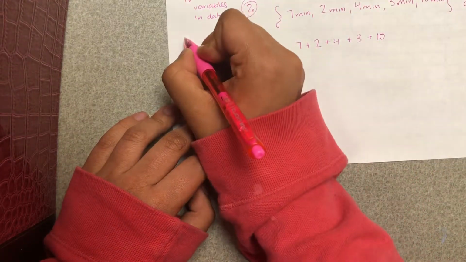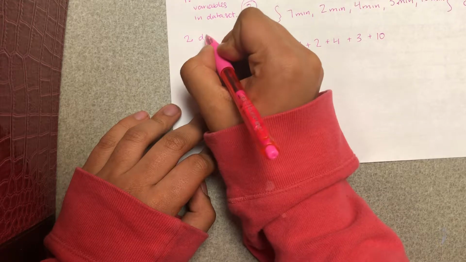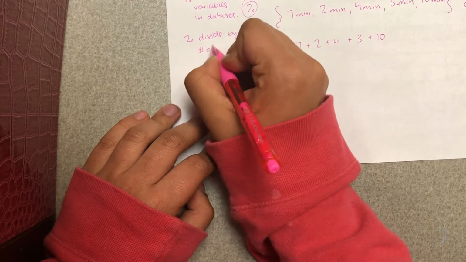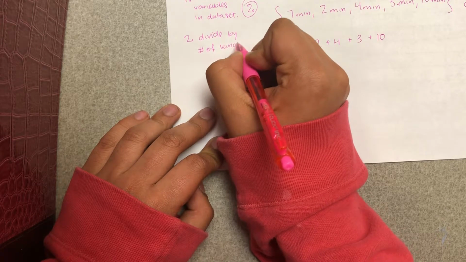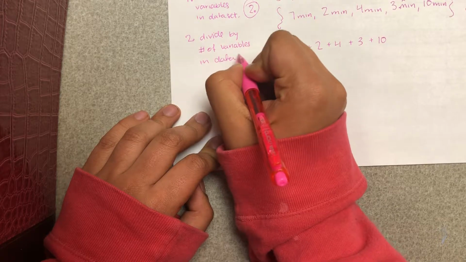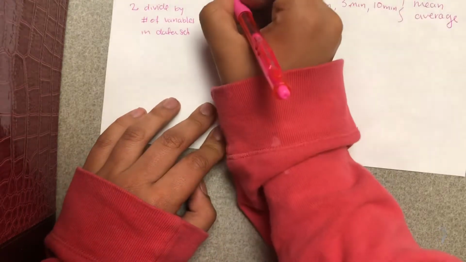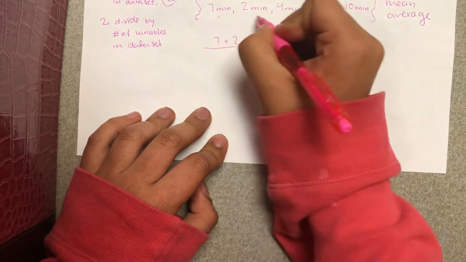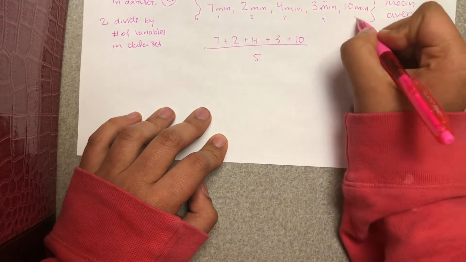And the second step, you divide by the number of variables in the data set. So we know that there's 5 voice memos, so we divide it by 5.